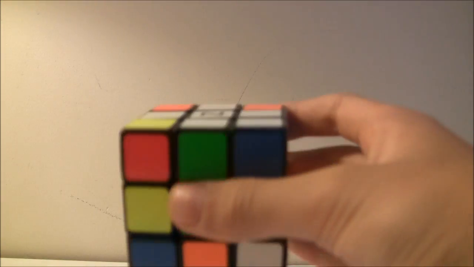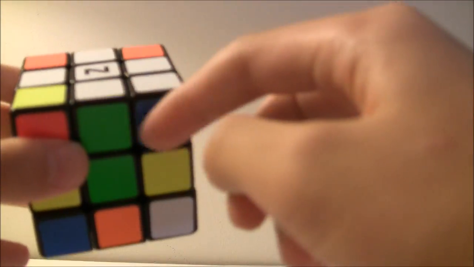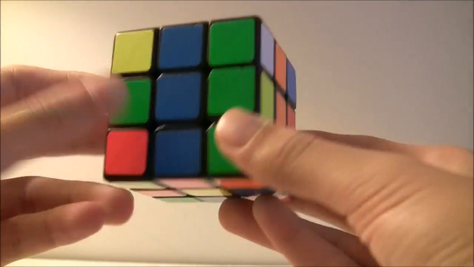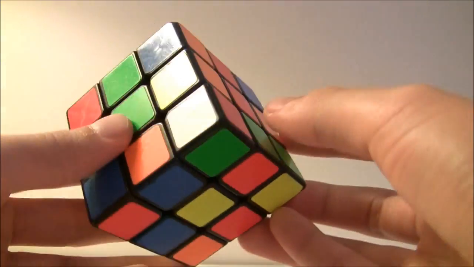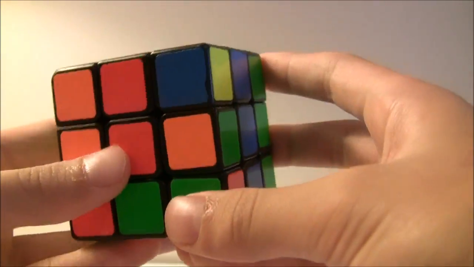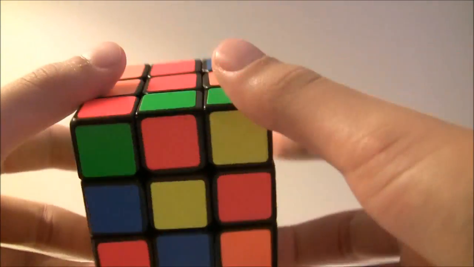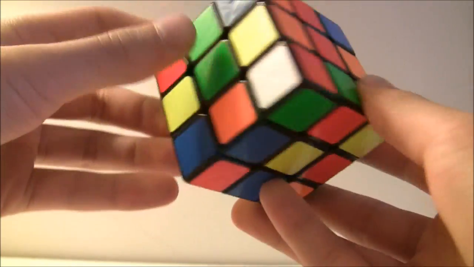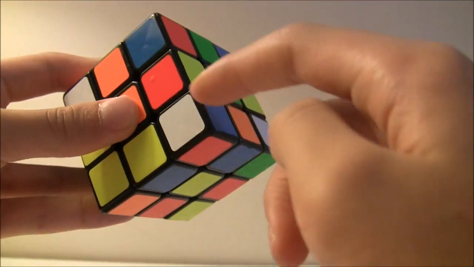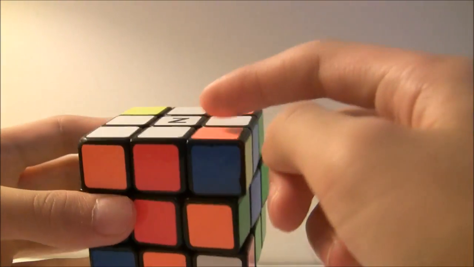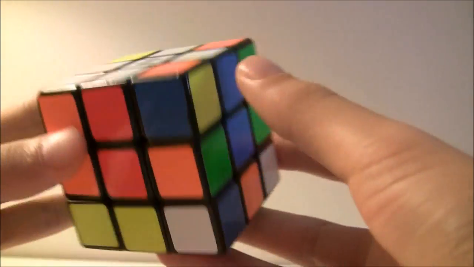The next step is to solve the whole layer. So you're solving the corners of the first layer. So you want to look on the bottom. I usually like starting with red, white, blue. So you just want to look on the bottom layer for the red, white, blue corner. And there it is, red, white, blue. You want to turn it until it is right below the slot that it's supposed to be in. So here.